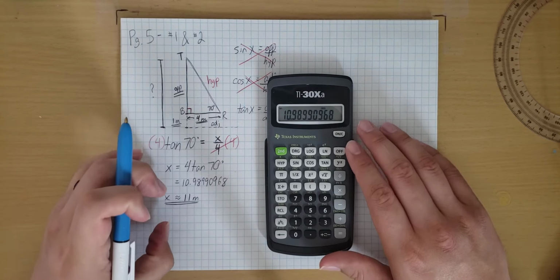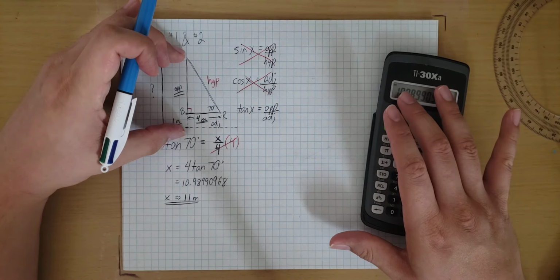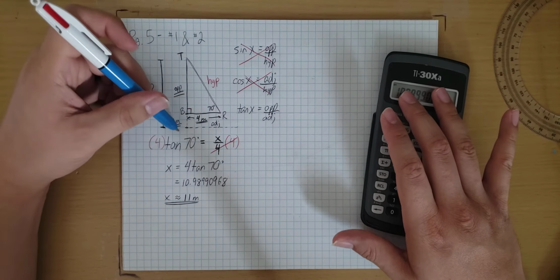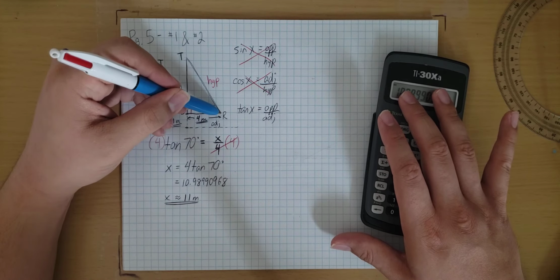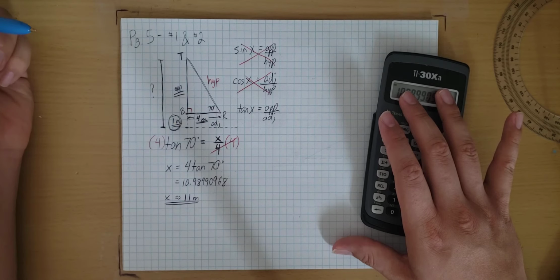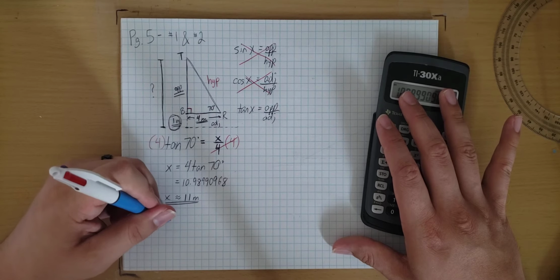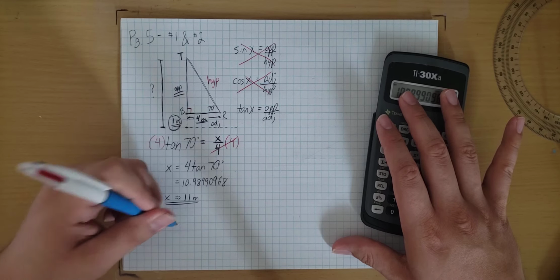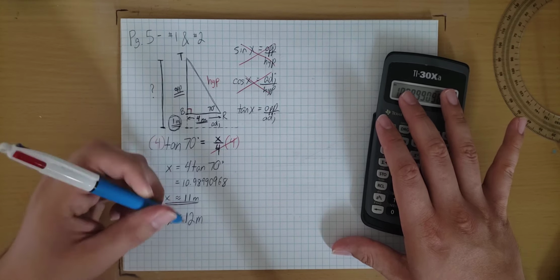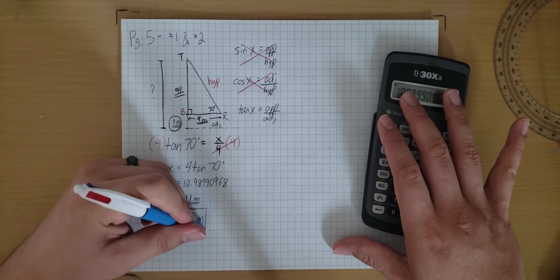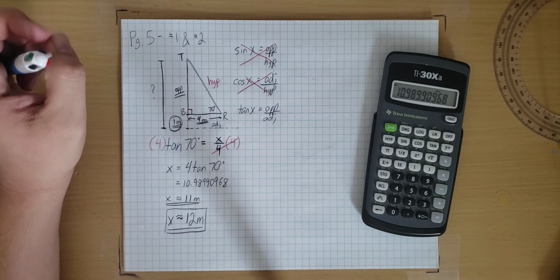However, this would not be the proper answer. So we're looking at the height of the posts. We can't forget that the bungee cord is tied to Reagan's waist, 1 meter above the ground. So the actual height of the posts is 11 plus 1. So the posts are approximately 12 meters in height. And see, these are the kinds of things you need to be on the lookout for when it comes to section 8-5.